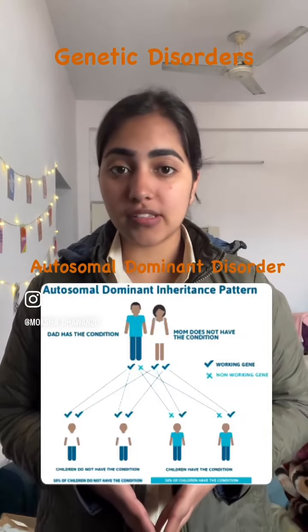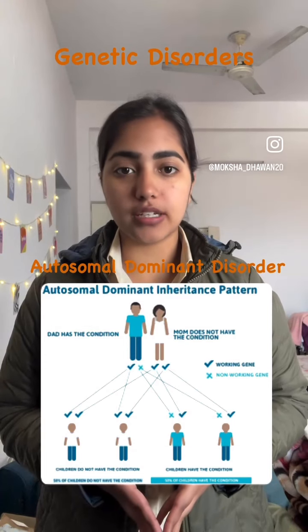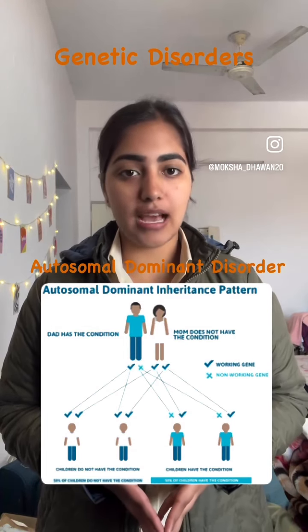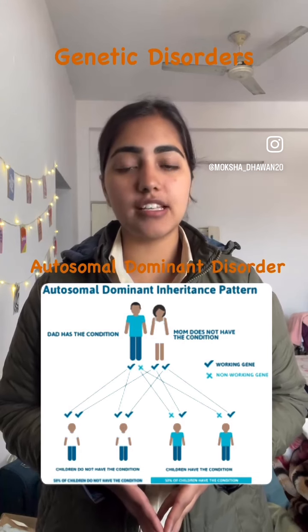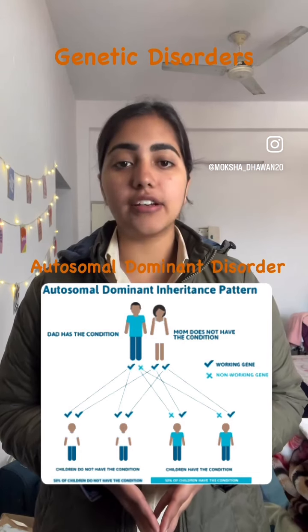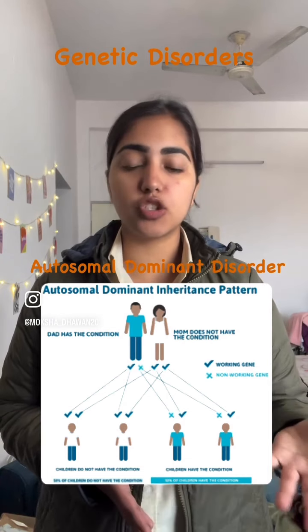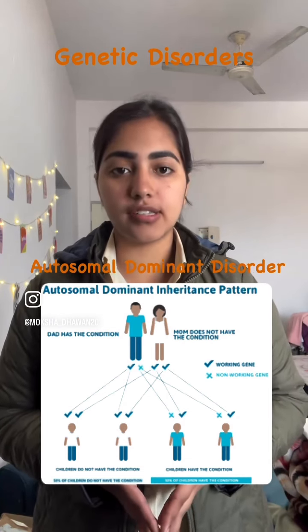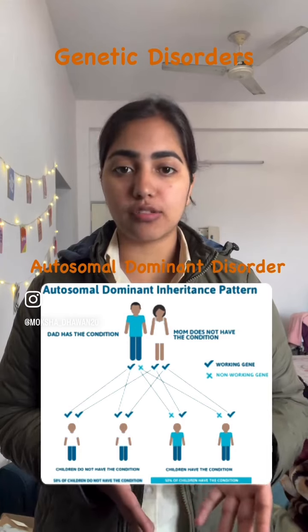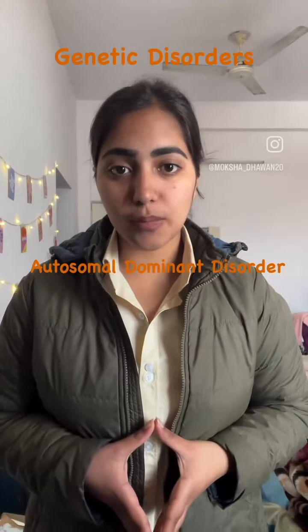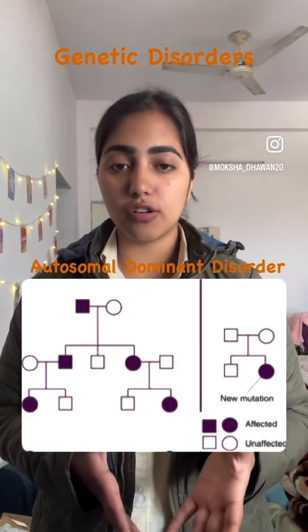Now, the age of presentation is generally adulthood, 20 to 30 years. Skip generation is usually absent, which means every generation has at least one person with the disorder. And it also shows the property of incomplete penetrance, which means the clinical manifestation is not seen every time because of the heterozygous state. Now let's look at the pedigree analysis of the autosomal dominant disorders.